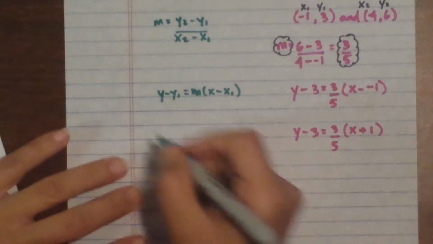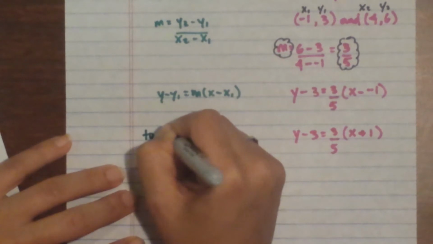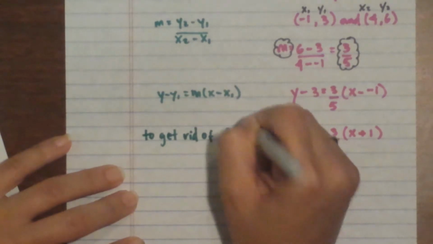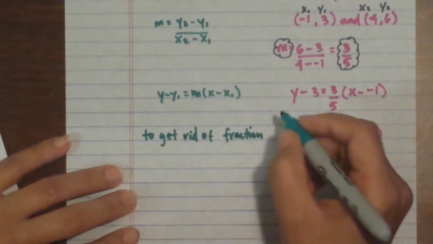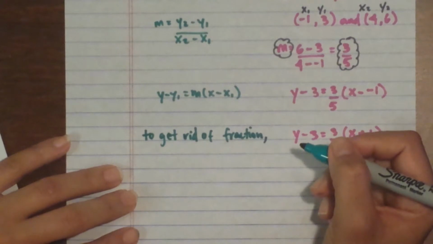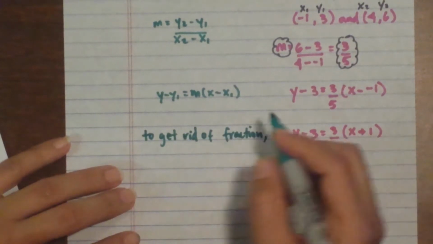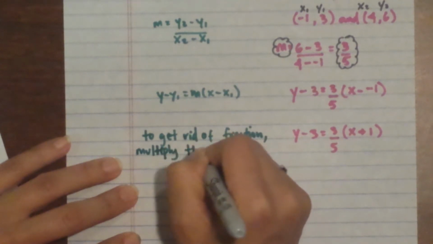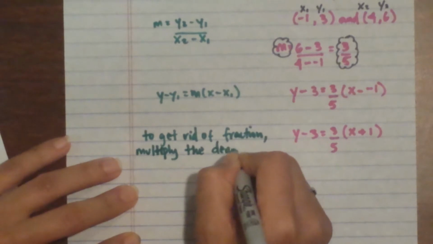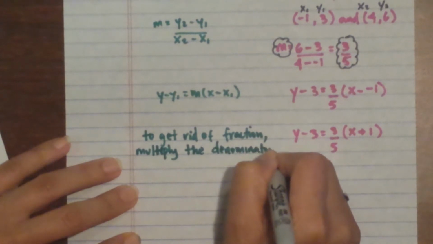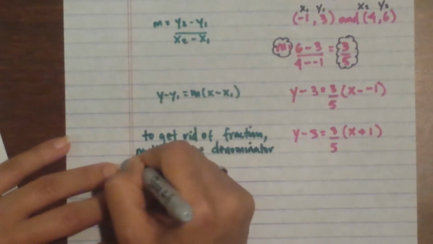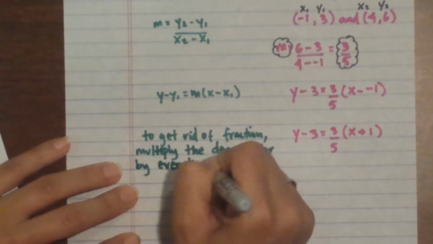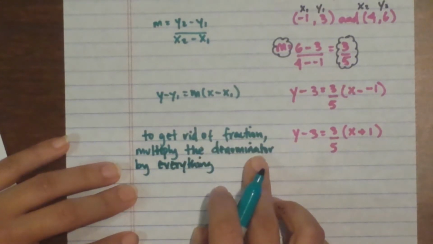So I'm going to write here, to get rid of fraction, multiply the denominator to everything.